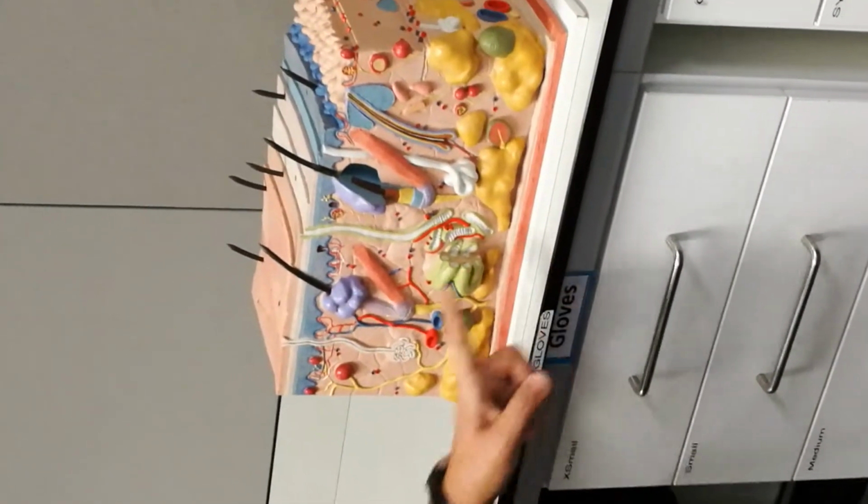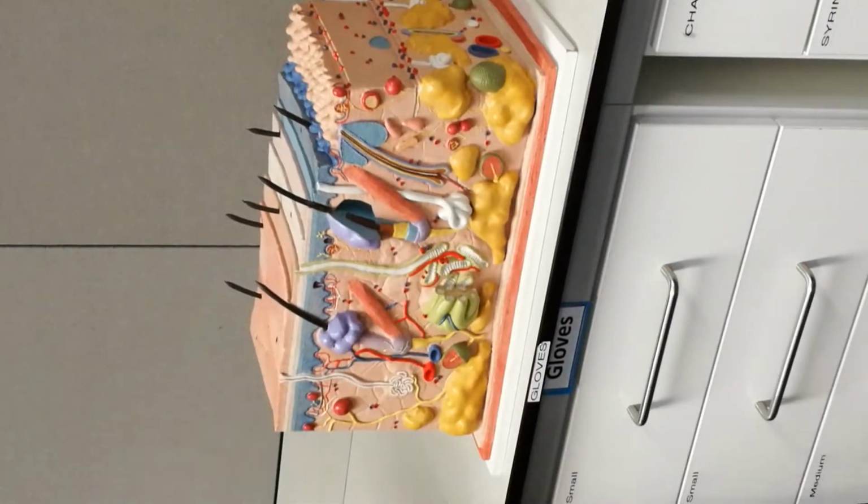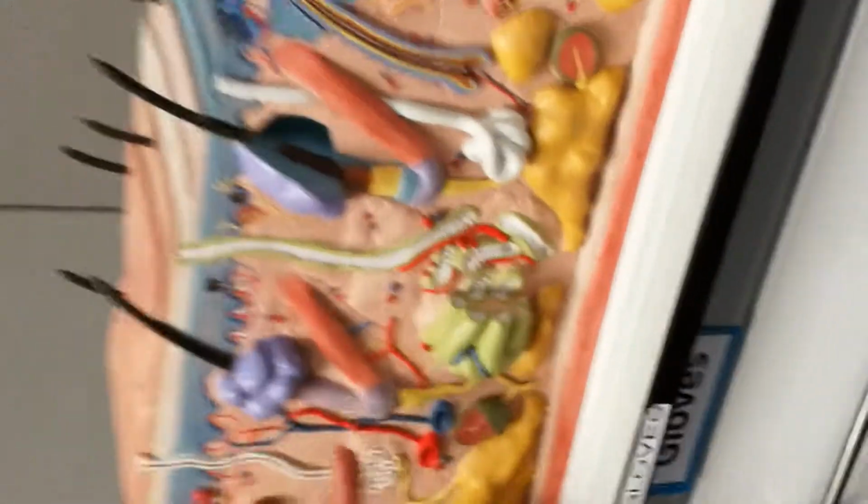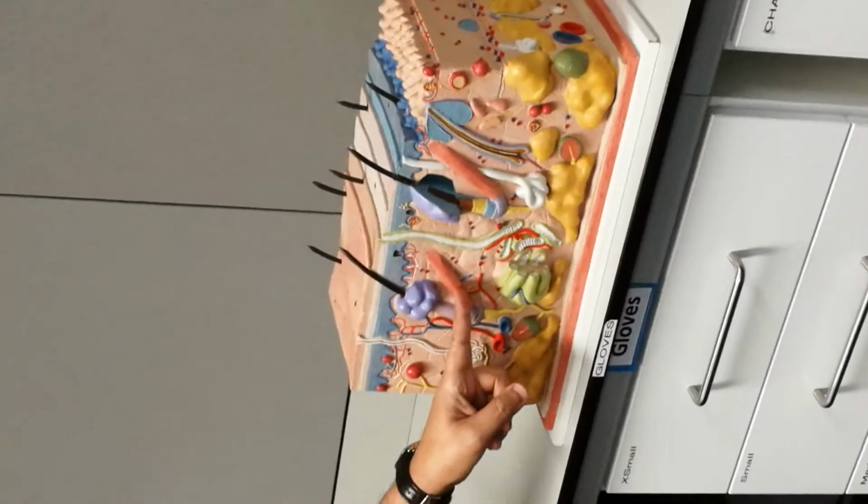And what is that? The red thing. Is that a muscle? Yes.